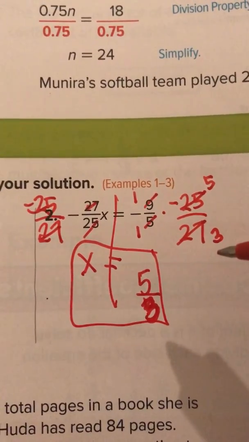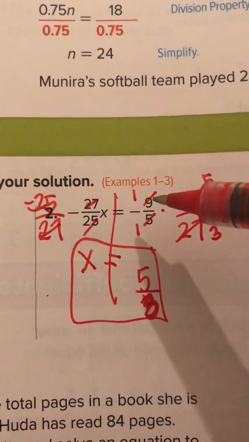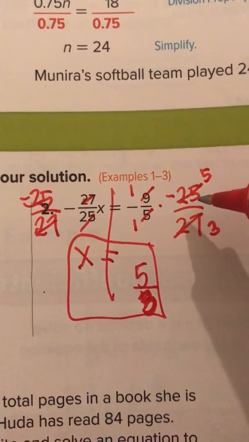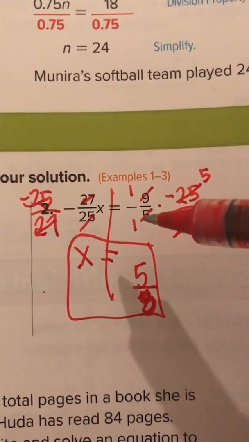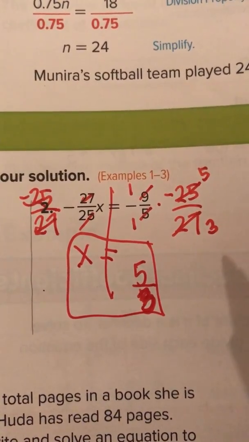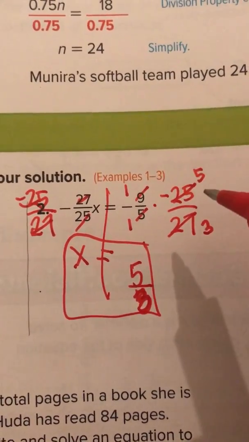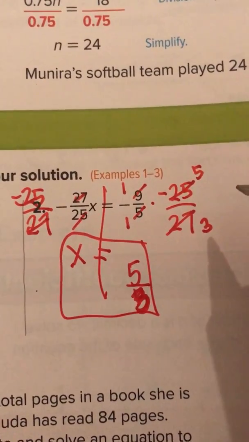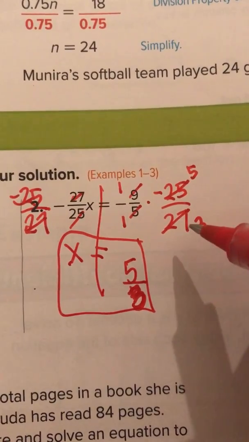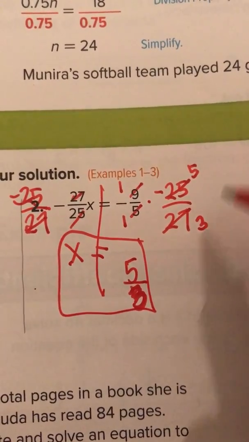Now, you have a calculator on your test. So type in the calculator negative 9 multiplied by negative 25 divided by 5 multiplied by 3. Okay, and that should give you the correct answer. So 9 and negative 9 and negative 25, get an answer for that. And then 5 and 27, get an answer for that, and then divide.